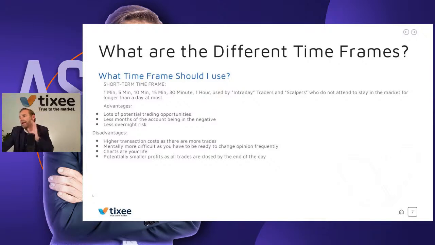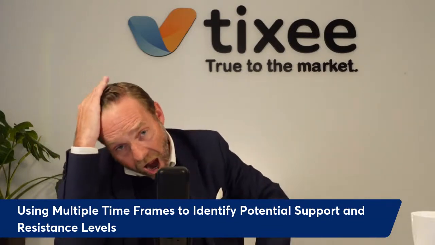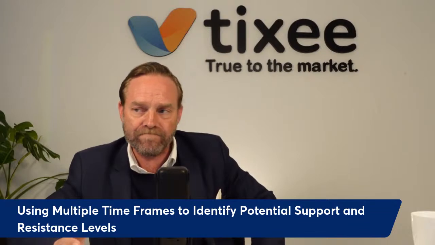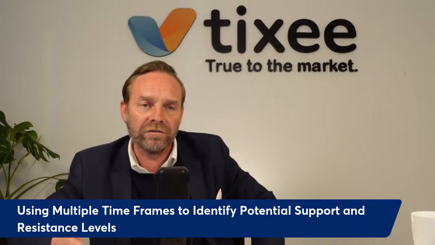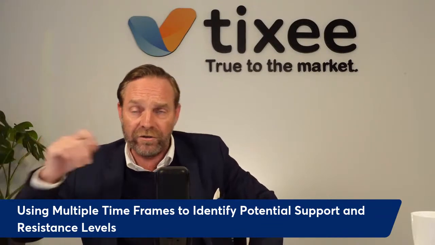So this is what I want to talk about, and I'll go through some illustrations now. Using multiple timeframes to identify potential support and resistance levels. I tend to look at it this way, as it determines to me how strong a potential resistance or support is by looking over several timeframes. So let's go through some examples.